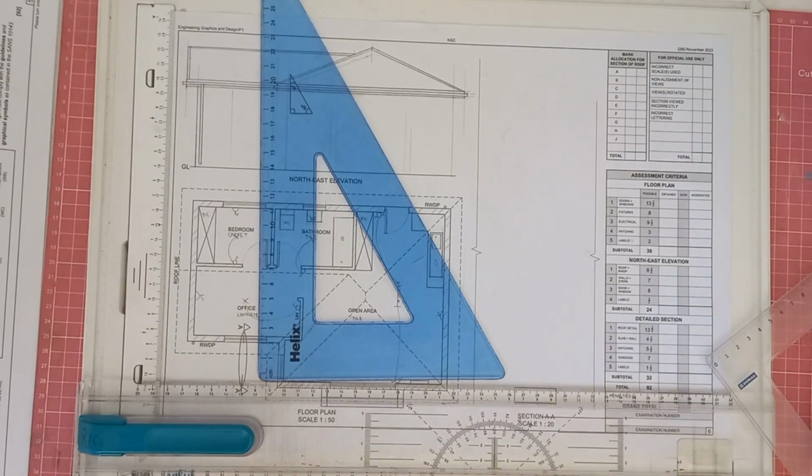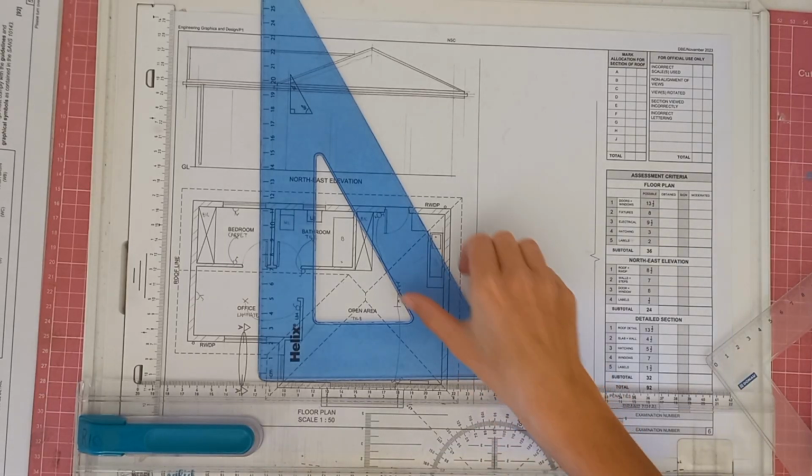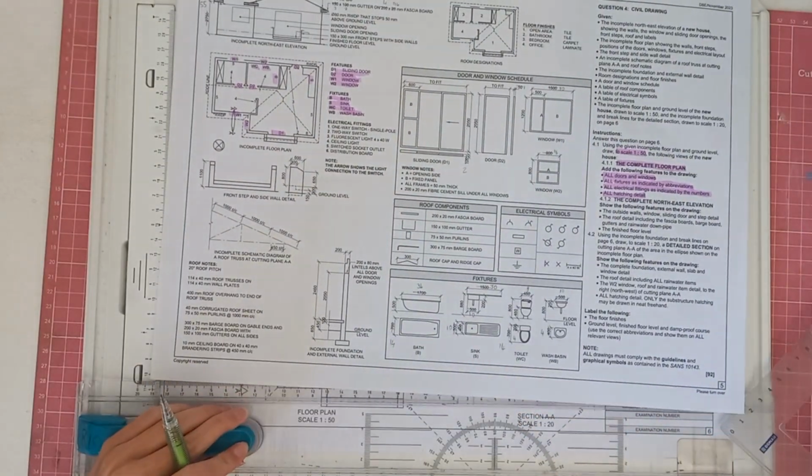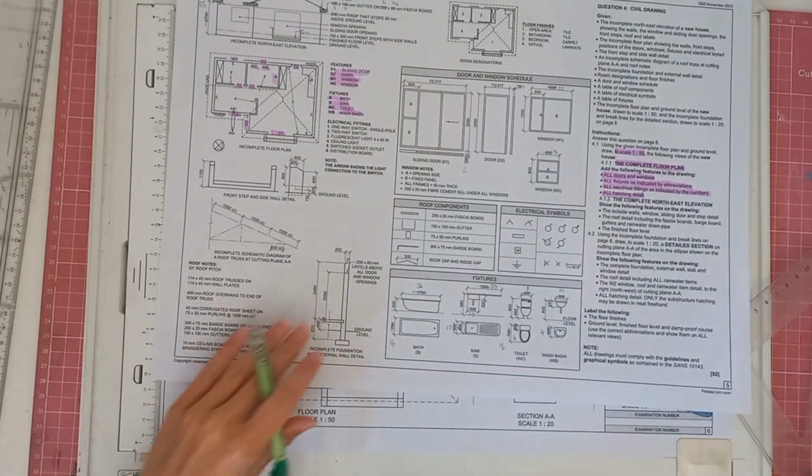Okay, we do actually need to get our step in first, and the reason why is because the height of our door will be the height of our window, and because our steps go up, we know that we are going to have to get the steps in to find out where the finished floor level is so we can get the door in. So I hope I'm making sense with that, but if not, don't worry, you'll see what I mean right now. So we're going to start off by taking the front step and side wall detail.